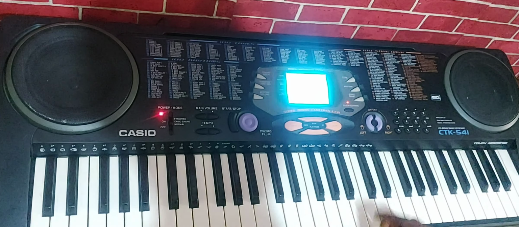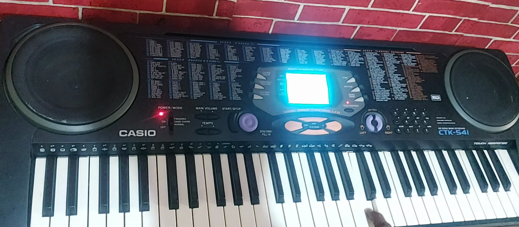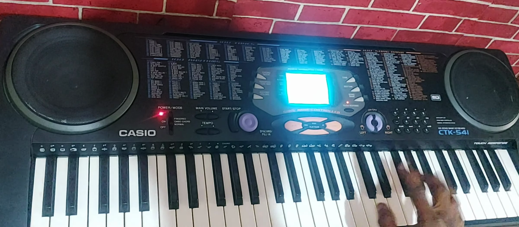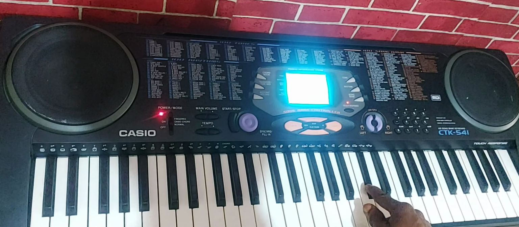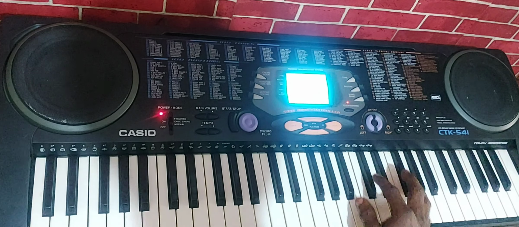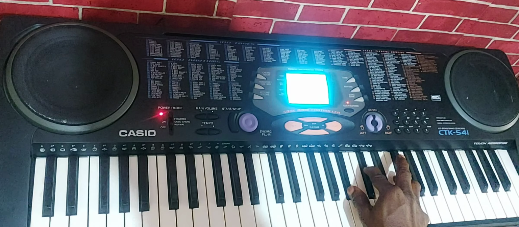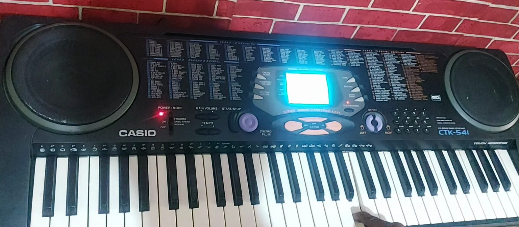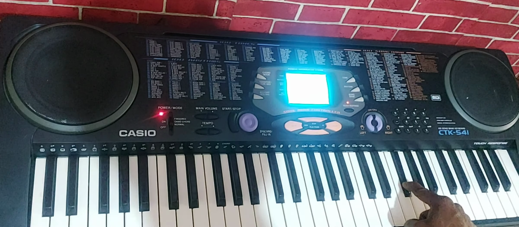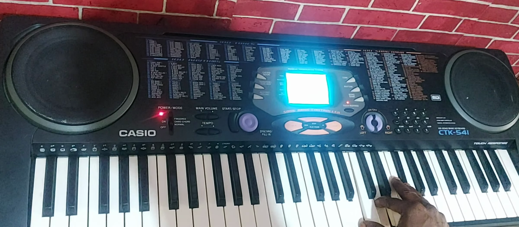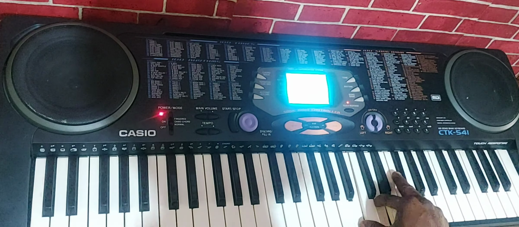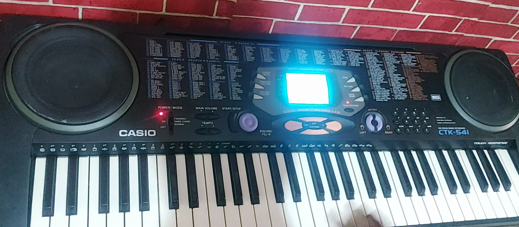Then A flat minor chord: A flat, B, E flat. A minor chord: A, C, and E. B flat minor chord: B flat, D flat, then F. B minor chord: B, D, F sharp. So those are the minor chords on all the 12 keys.